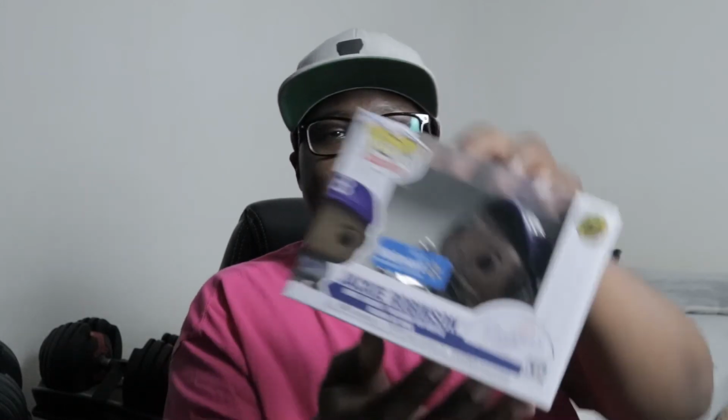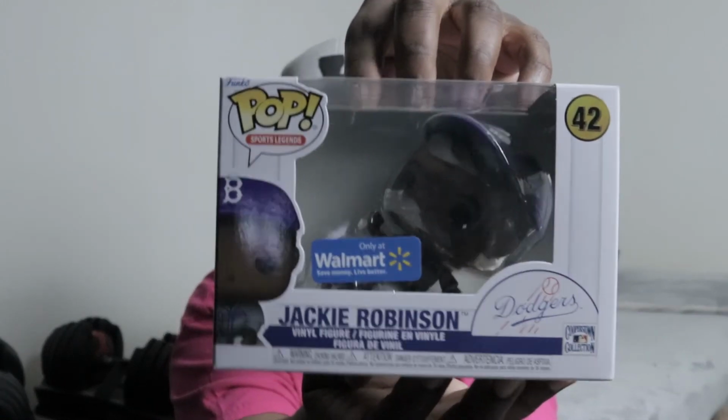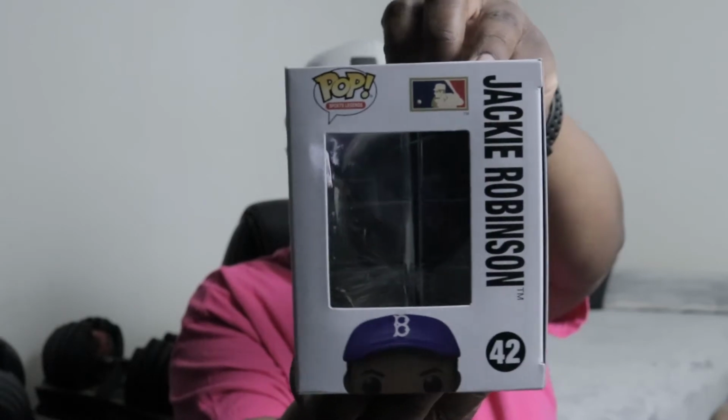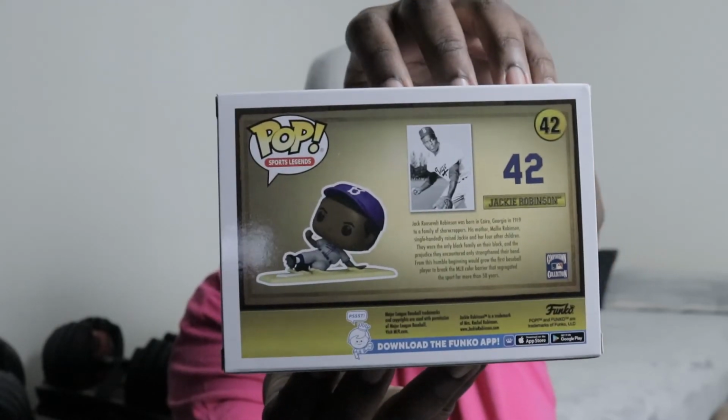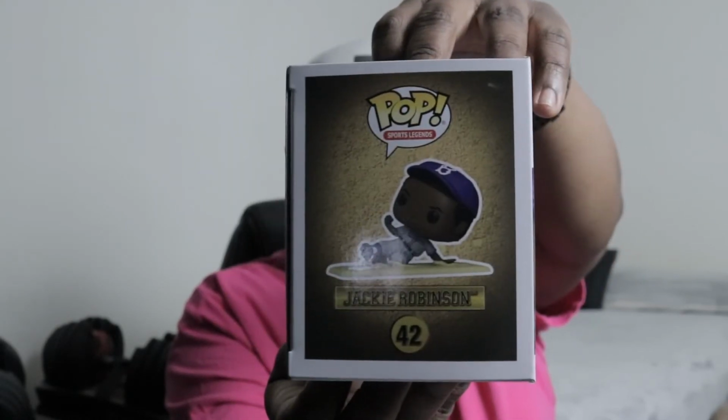Jackie Robinson, Walmart exclusive. Oh man. I put a request for Jackie Robinson almost 2 years ago because they asked you for a special request on what type of pops that we would like to have in the future. I put in Jackie Robinson as one of the few.